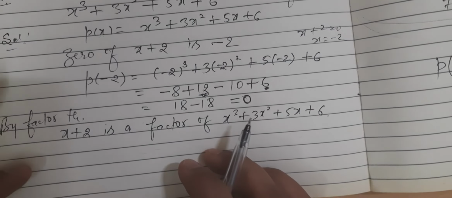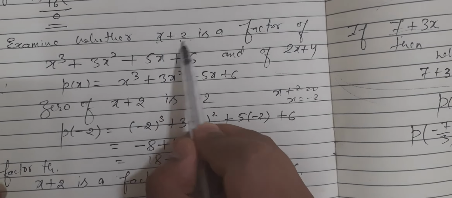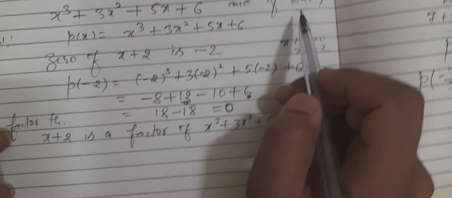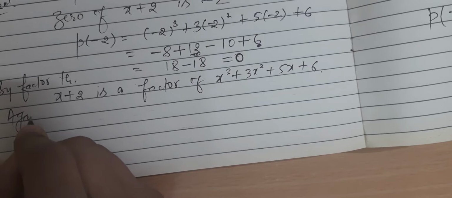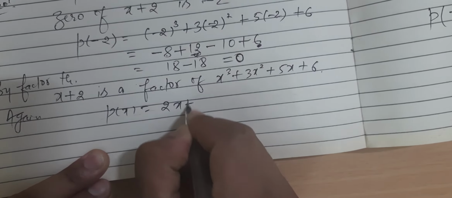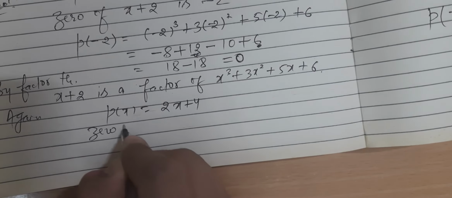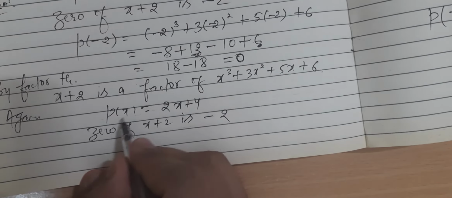Simple. Now we are given one more polynomial. We also need to check whether x plus 2 is a factor of 2x plus 4 or not. So again we are given this polynomial 2x plus 4, and we have to check whether x plus 2 is a factor. We will find the zero of x plus 2, which is minus 2, and put it here.